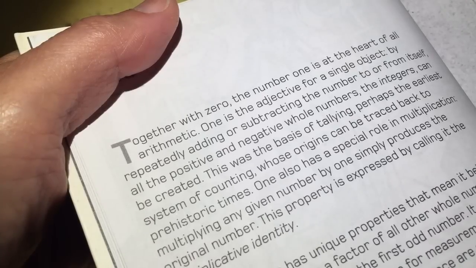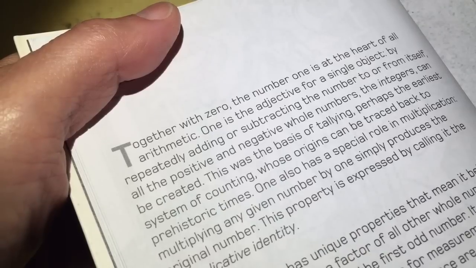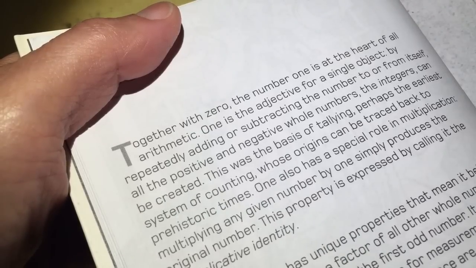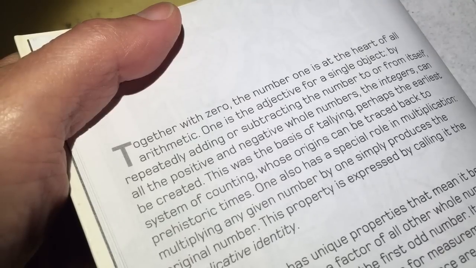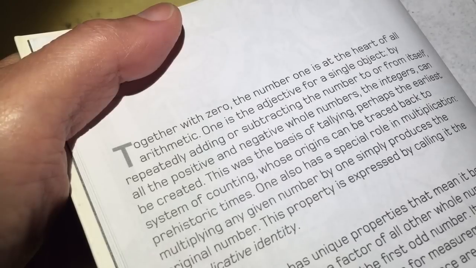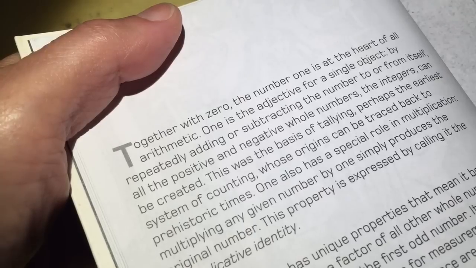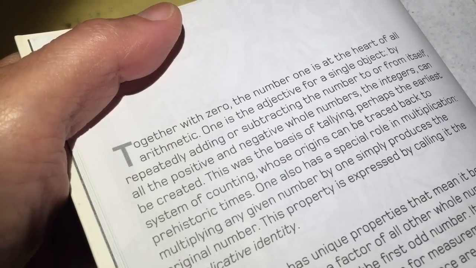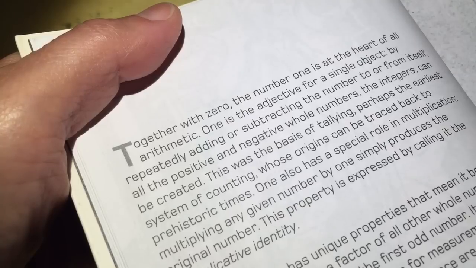By repeatedly adding or subtracting the number to or from itself, all the positive and negative whole numbers, the integers, can be created. This was the basis of tallying, perhaps the earliest system of counting, whose origins can be traced back to prehistorical time.